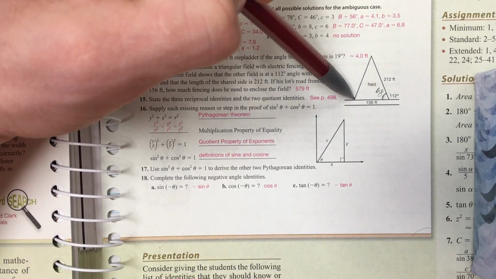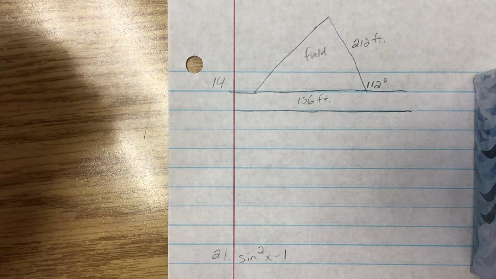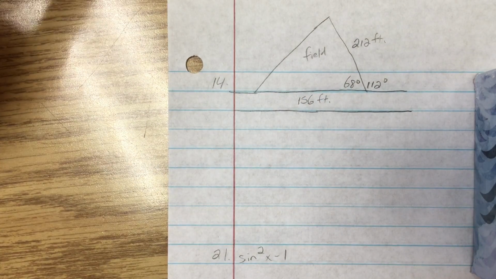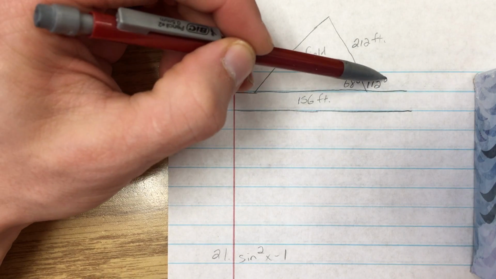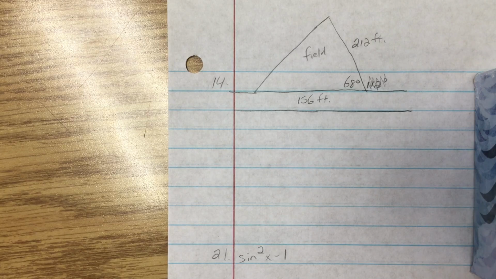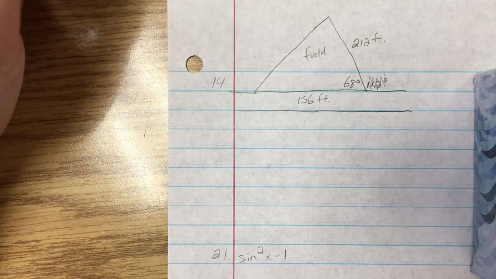What we're trying to find out is the total amount of fencing that this guy has to have. So I'll come back to my problem. I have it all set up. As I just mentioned, this is going to be 68 degrees. That's what we're actually working with. I'm not working with the 112. The 112 is just there to help us get started. So I've got a side, an angle, and a side.